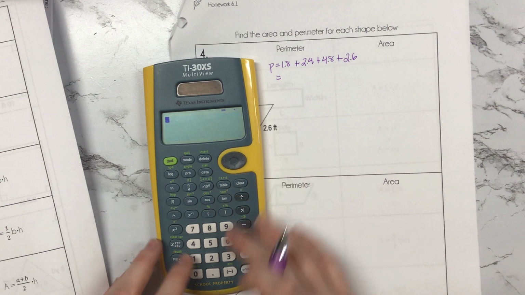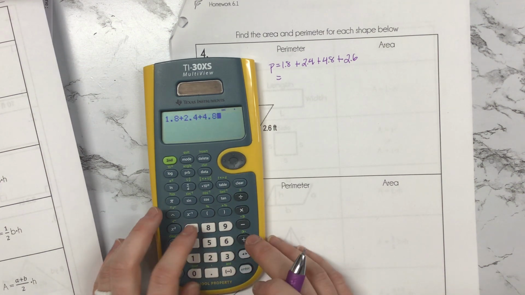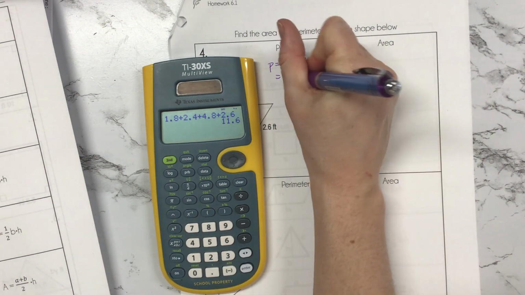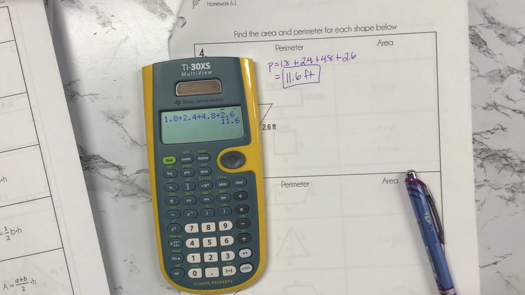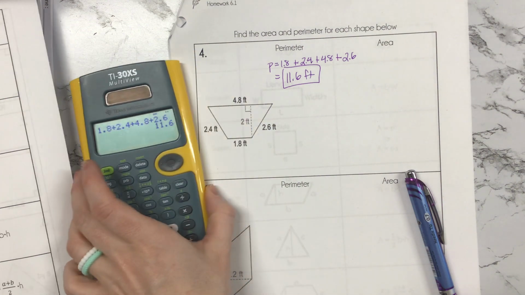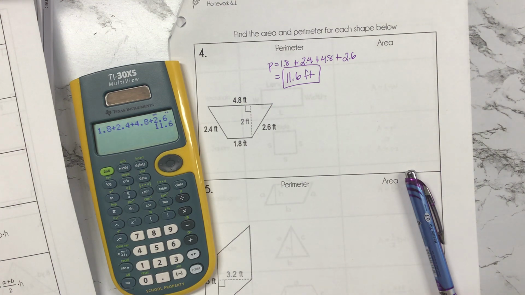You're going to just punch that all in. 11.6 feet. So if I was a little ant and I was going to walk around that perimeter, it would take me 11.6 feet.